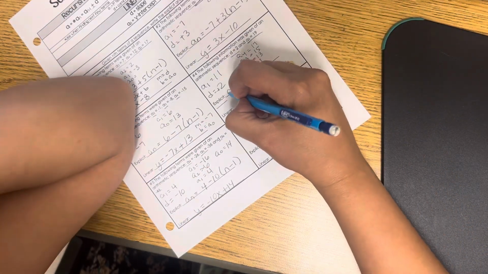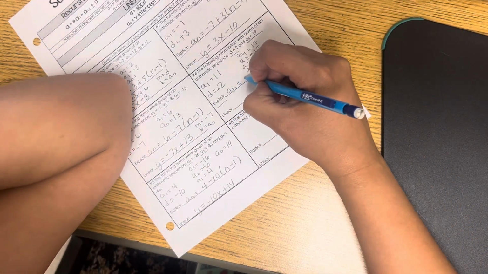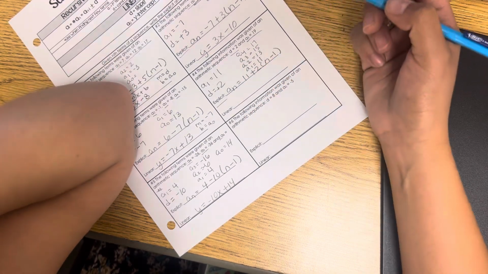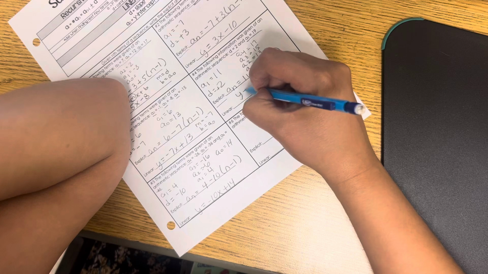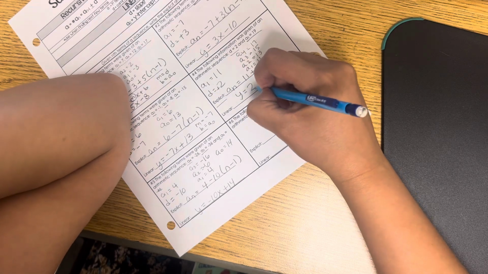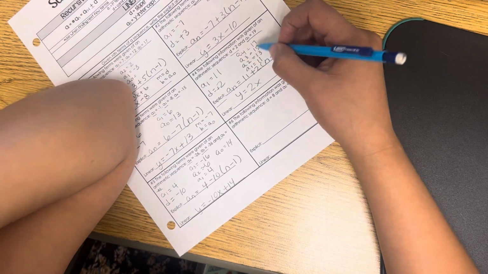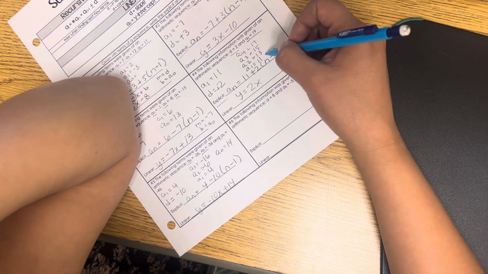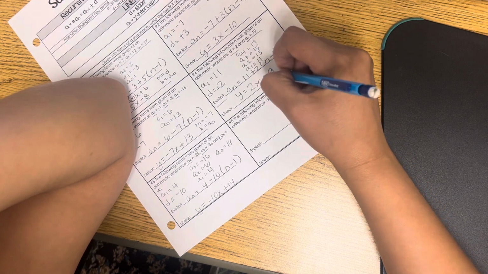So my explicit would be a sub n equals my first term, 11, plus 2, parentheses n minus 1. To find my linear, my slope, which is my common difference, is 2x. And then my 0 term, which would mean subtracting 2 again from 11, which would be positive 9.